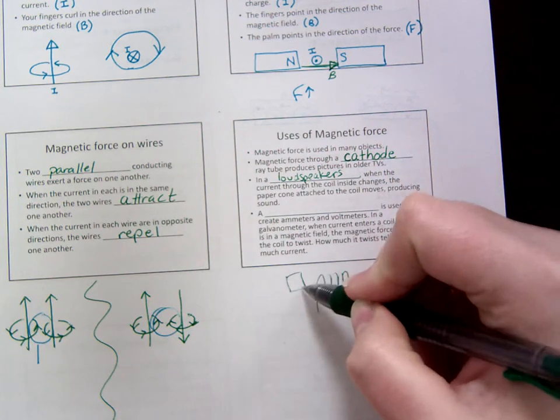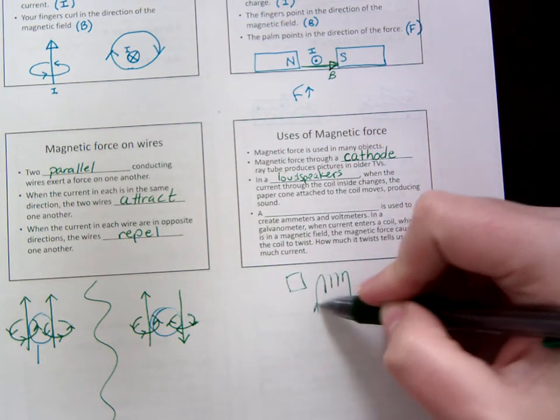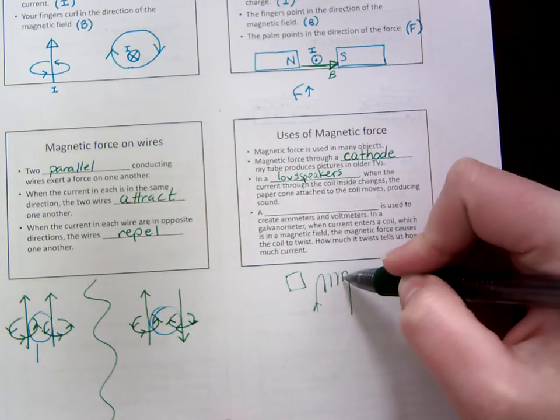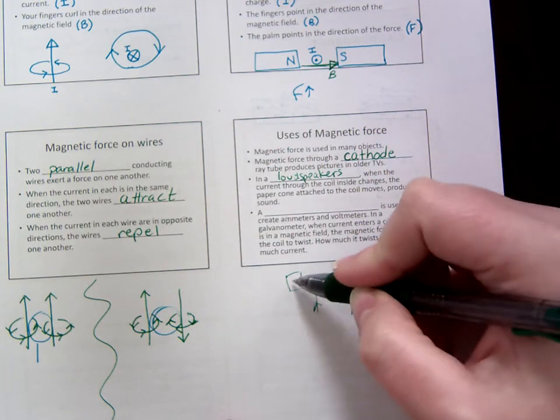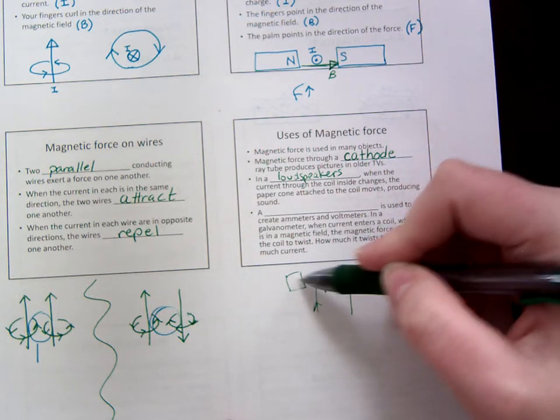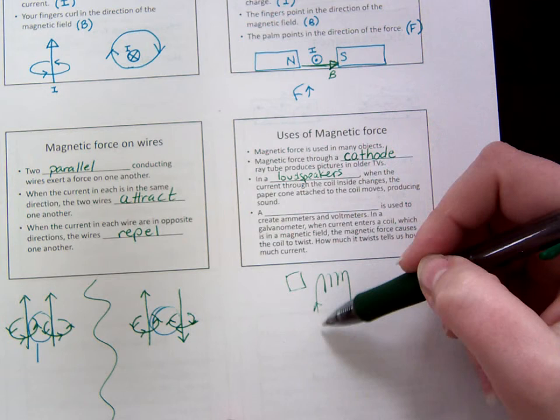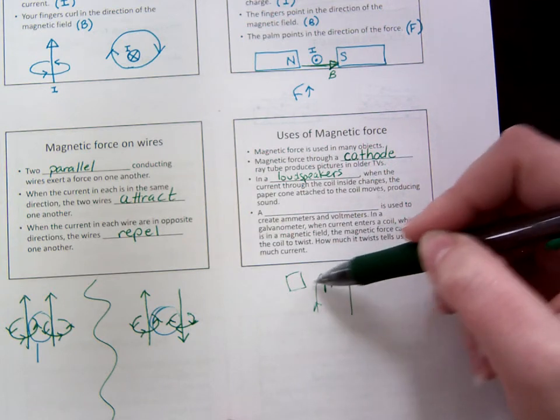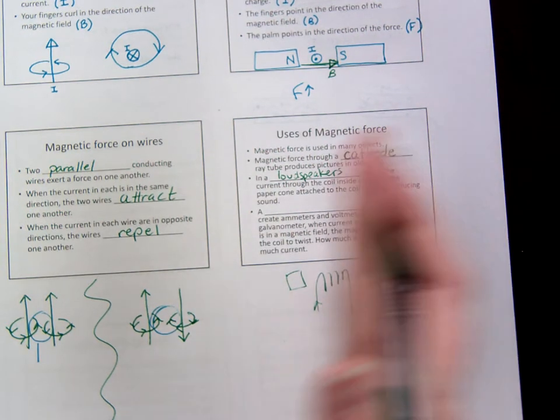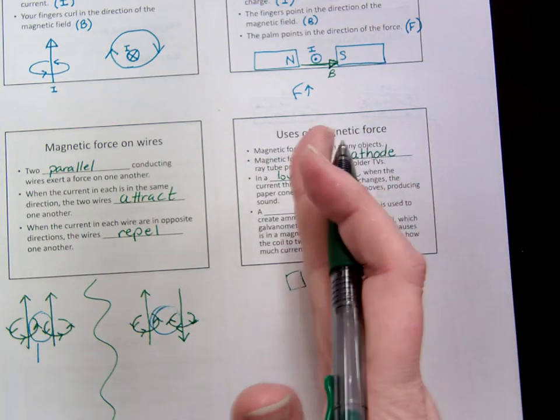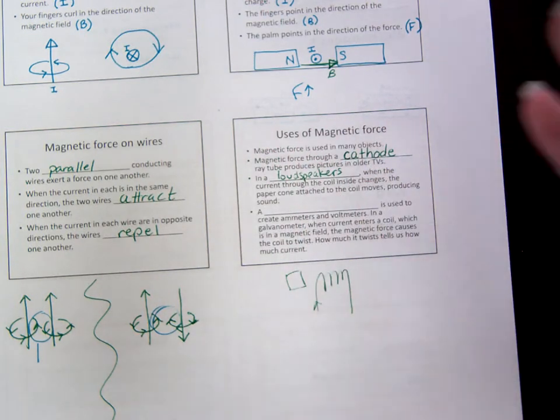And when you have current going through the coil, it creates a magnetic field inside the coil, which is either going to be attracted or repelled to the other magnet inside the loudspeaker. And by changing the direction of the current, you're changing the direction of your magnetic field, so the coil ends up moving back and forth, which moves the cone and produces vibrations, which is what sound is.